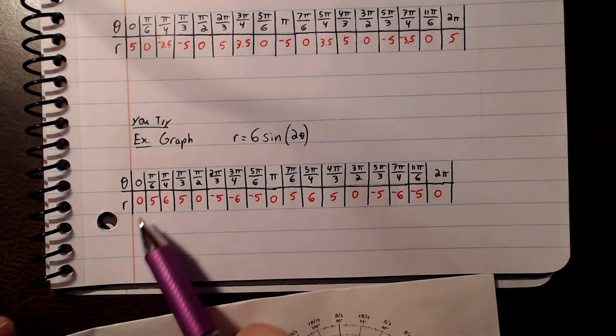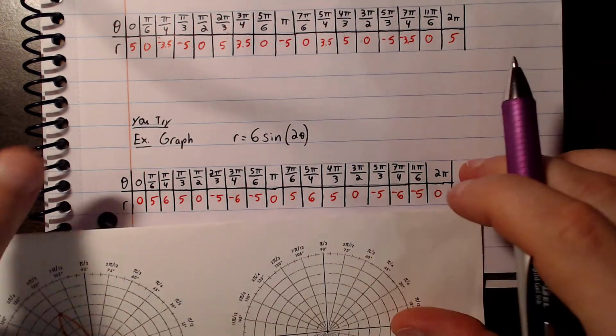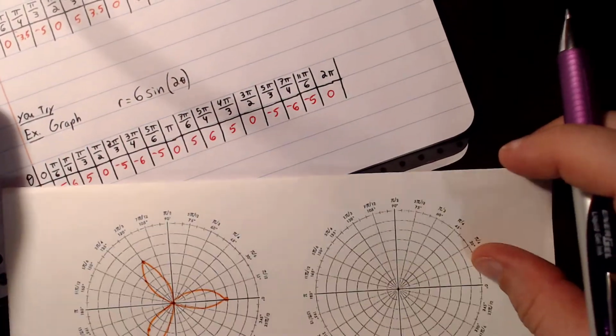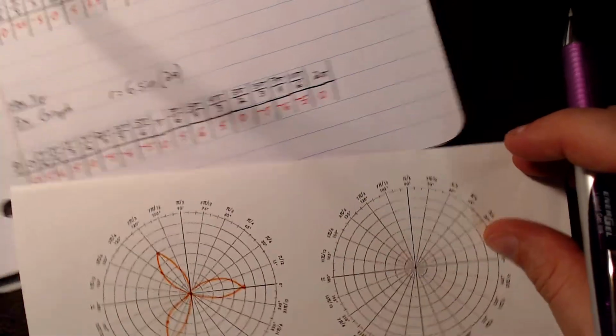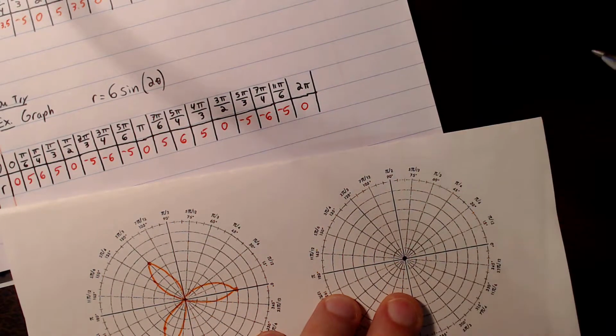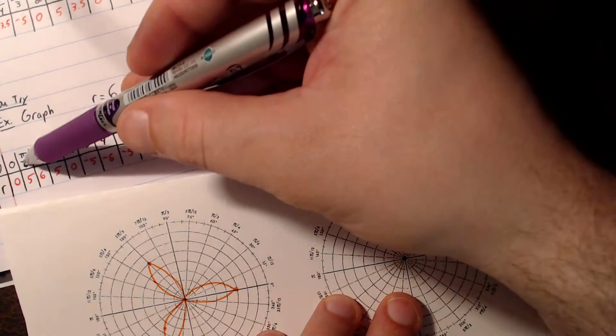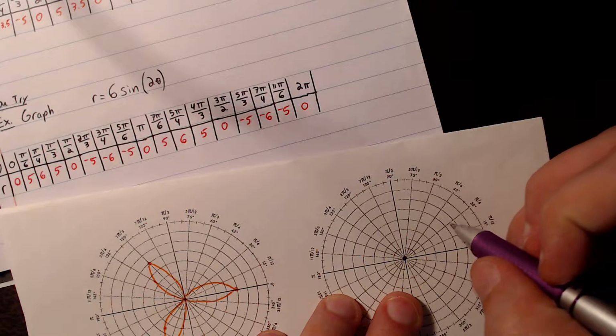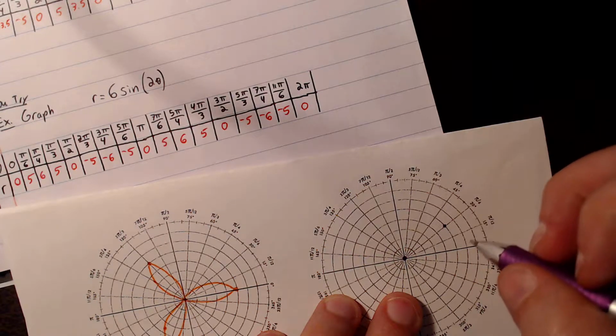Alright, I'm going to have to move this over here because I just don't have the space. Sorry. So at 0, we're at 0. So 0, 0, didn't go anywhere. At pi over 6 here, we're at 5. So let's see. Pi over 6 is at 5.